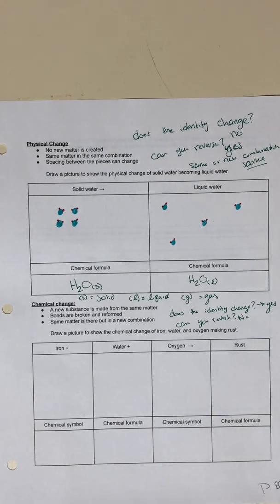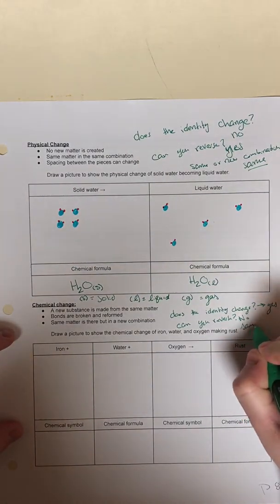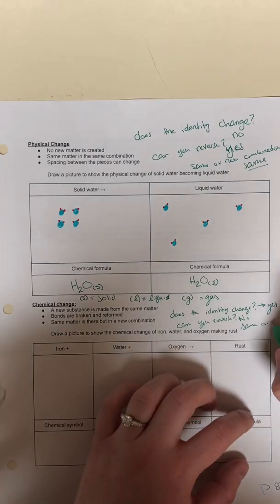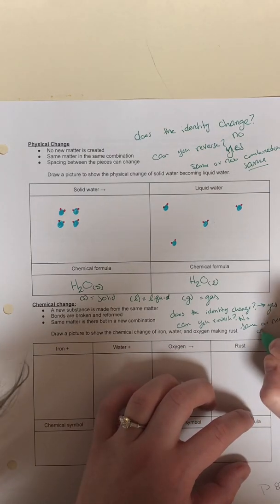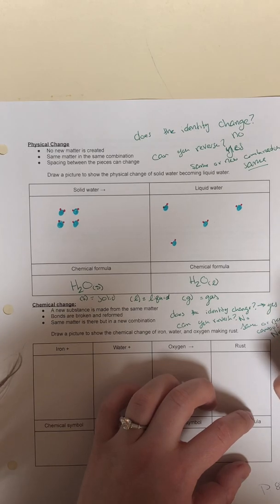Let's talk about something like burning. Say you're burning a candle. Once you light that candle and it starts to burn, you can't reverse that process back. You have a burnt candle. It's not like you can bring it back to the state it was before you burnt it. And the last one is same or new combination. This is a new combination.